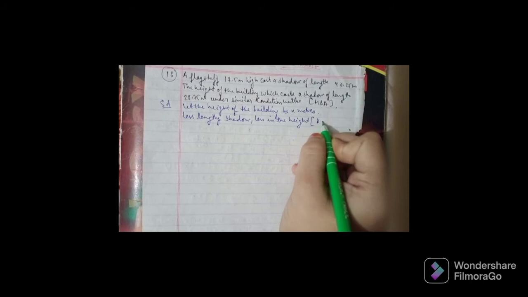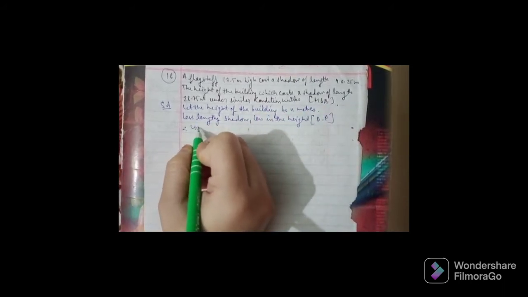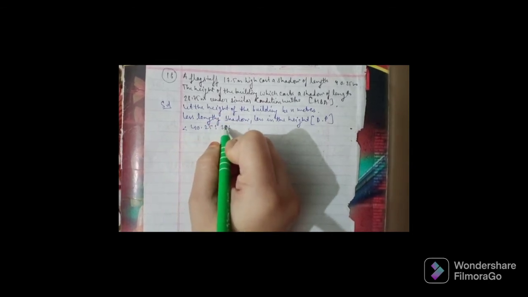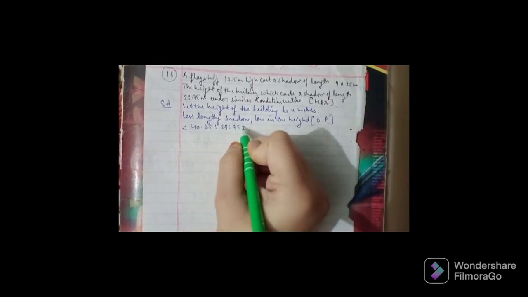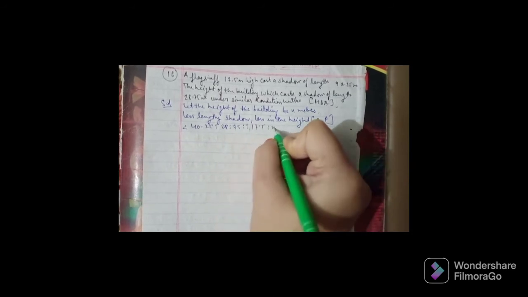This is your direct proportion. 40.25 ratio 28.75 is 17.5 ratio x.